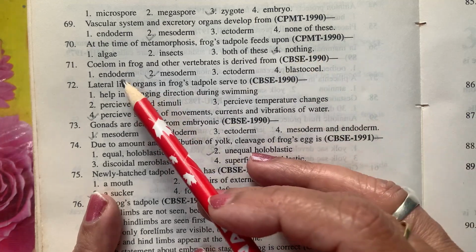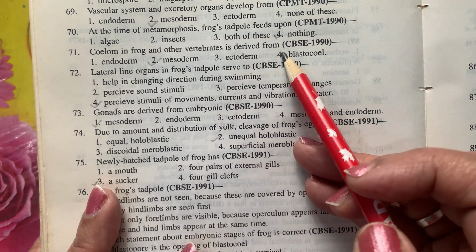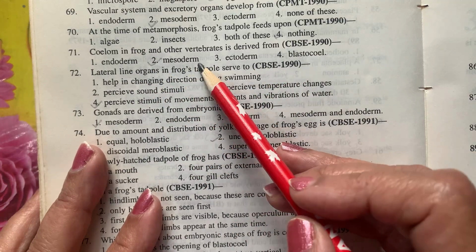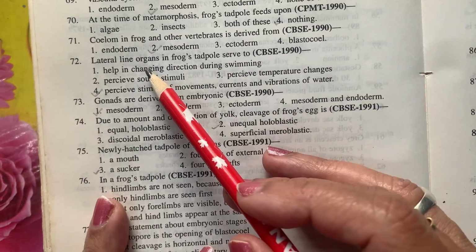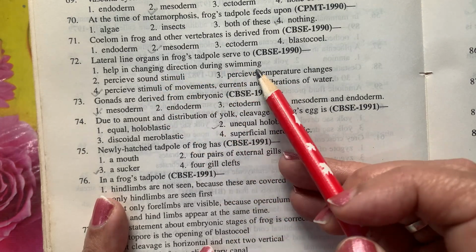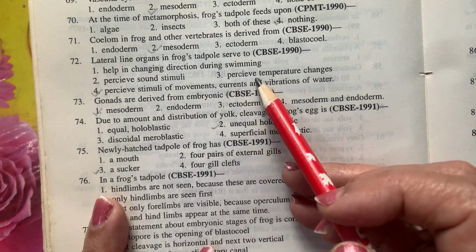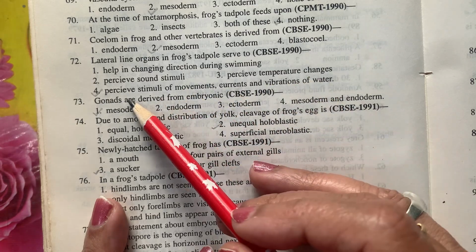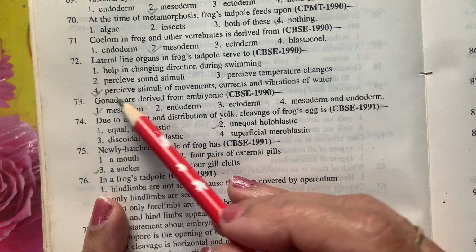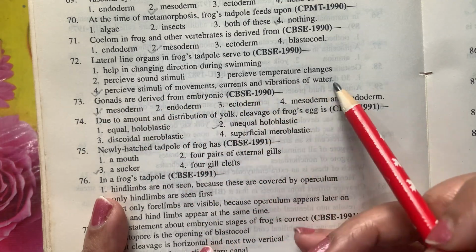It is nothing. Coelom in frog and other vertebrates is derived from endoderm, mesoderm, ectoderm, blastocoel. It is mesoderm. Lateral line organ in frog's tadpole serves to help in changing direction during swimming, perceive sound stimuli, perceive temperature changes, perceive stimuli of movements, currents, and vibration. Fourth option is correct. Perceive stimuli of movements, currents, and vibrations.